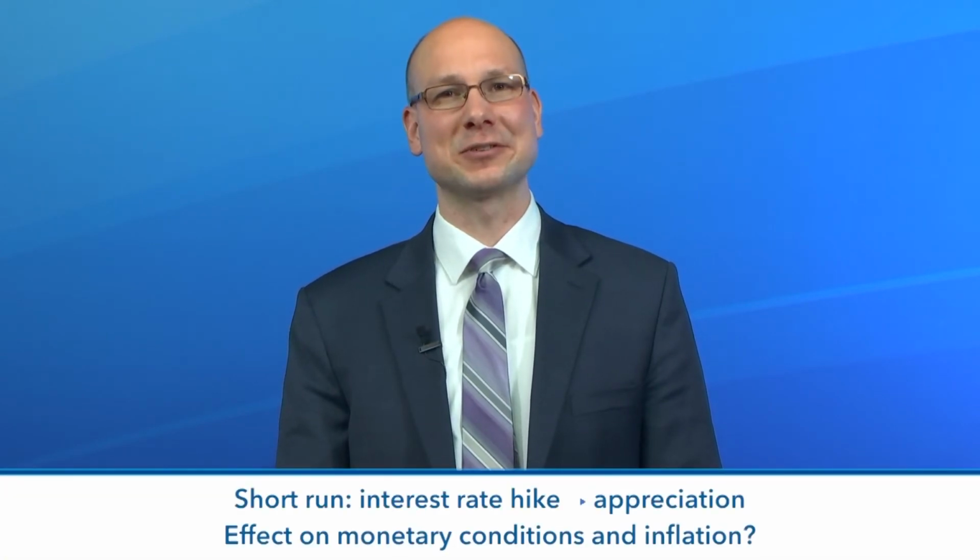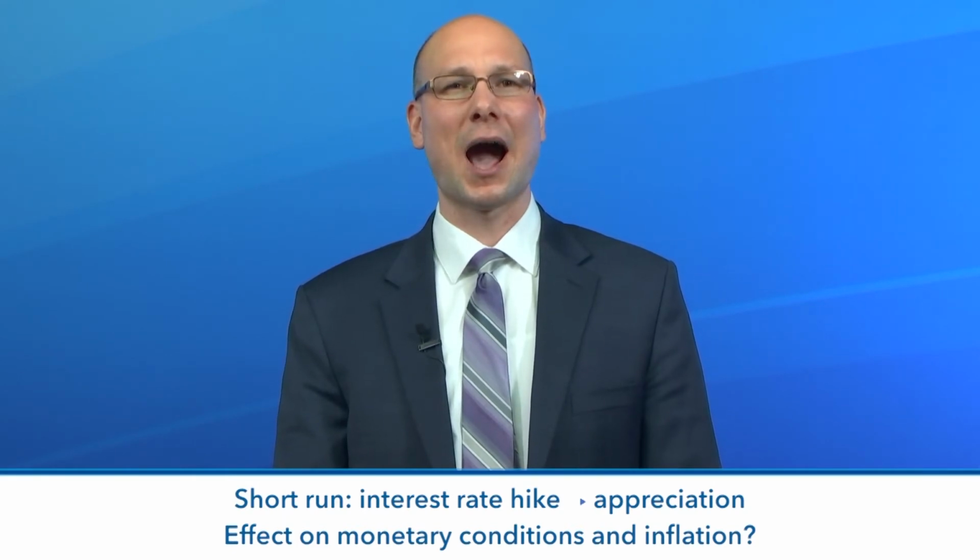It is actually a useful exercise to show that the nominal exchange rate will be weaker in the long run. However, for the moment, let's focus on the short-run effects of the interest rate hike and the resulting appreciation. How will these affect monetary conditions and ultimately inflation?